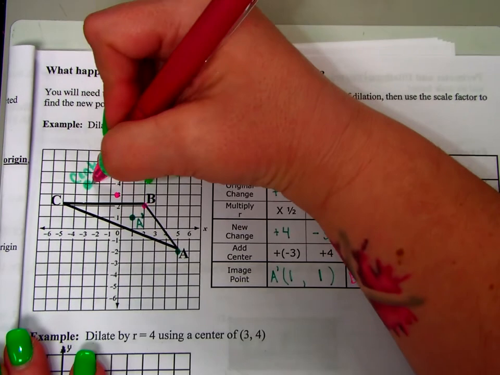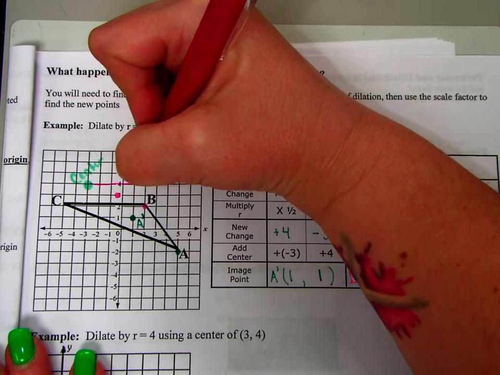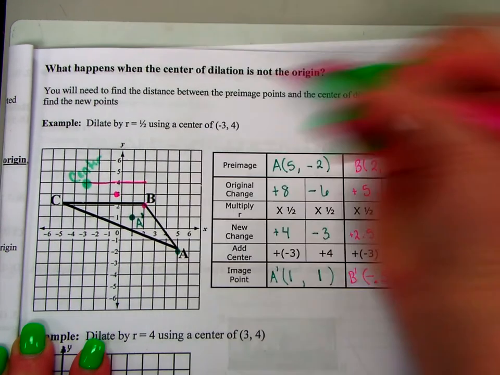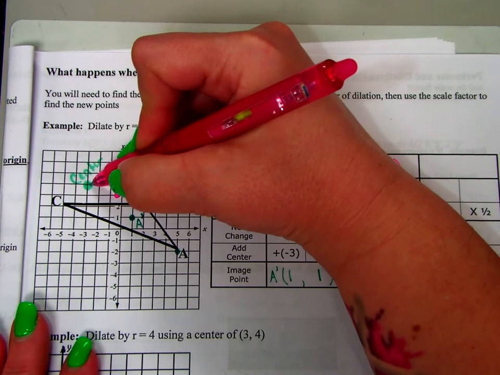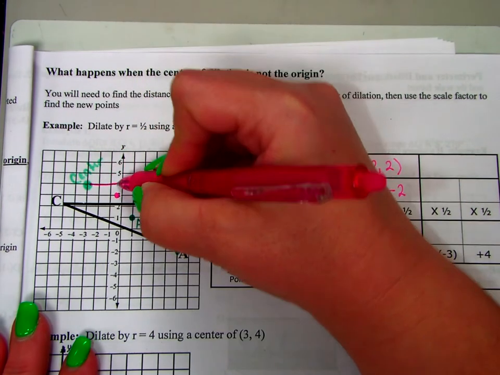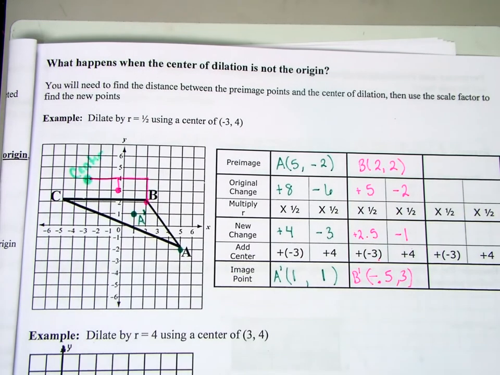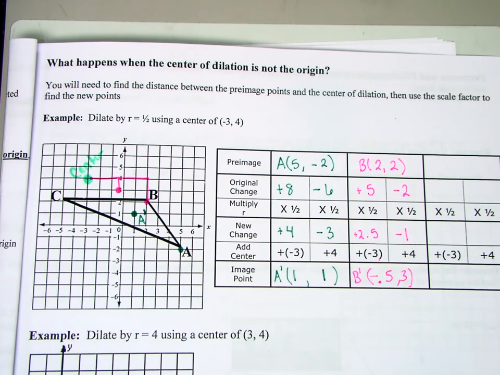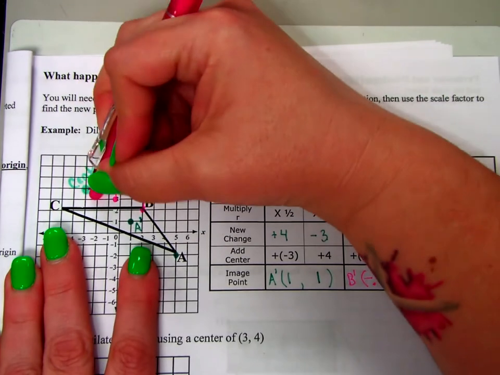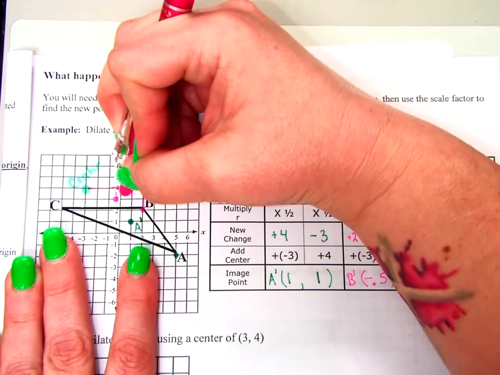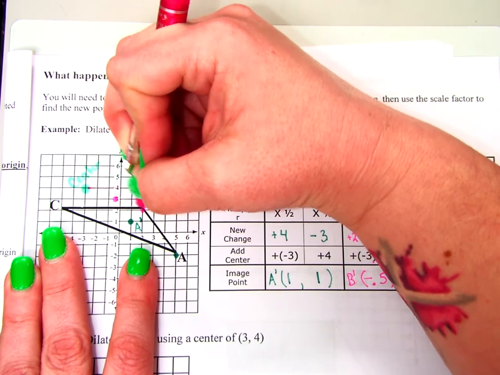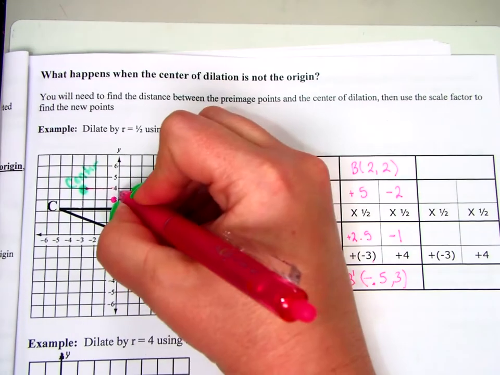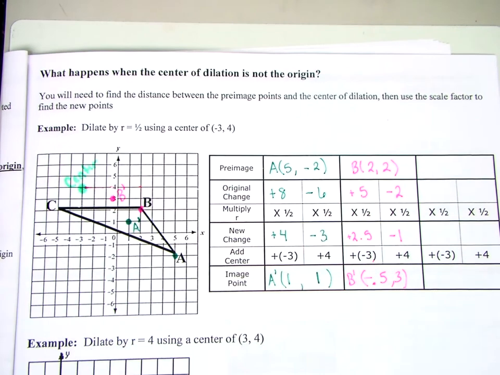And just so we can see what's happening here, to get from the center to B, I have to go over 5 and down 2. So if I only move half of that, I'm going over 2.5 and down 1. So I'm just moving half of the distance for each the right and the down. That's basically all that math is accomplishing. And this will be B prime.